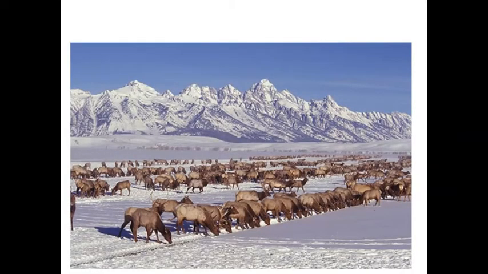So there are the elk with the Teton Range on the other side of the valley in the background. You'll notice these elk are in lines. This is not normal. If you look at the line in the front, you can see there are tire tracks right through it. They're feeding the elk here. This has been done for, again, almost 100 years.